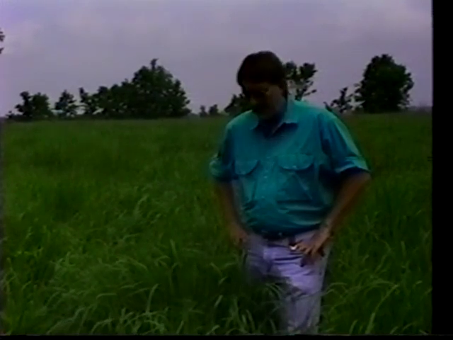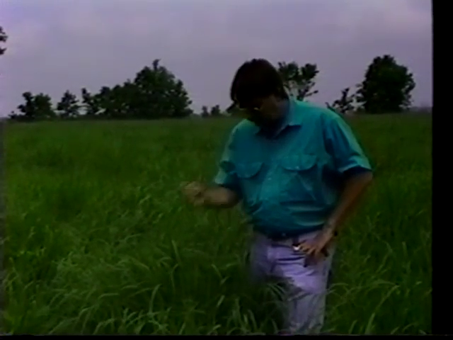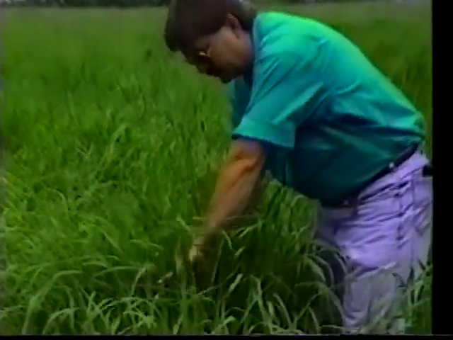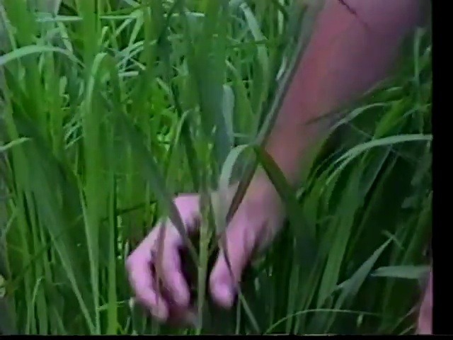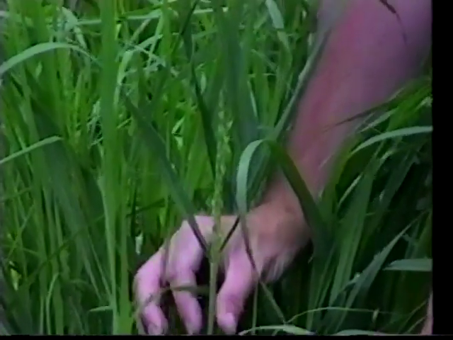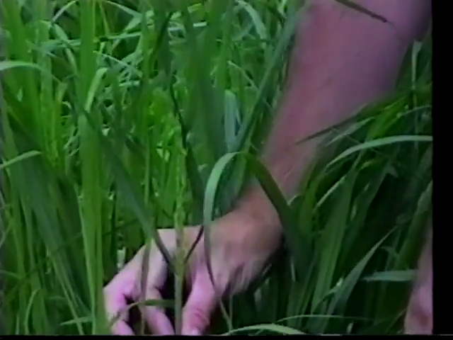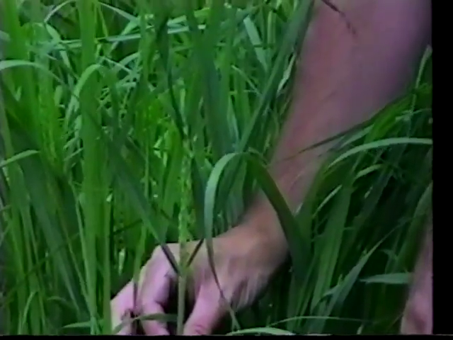When haying native warm season grasses, to maximize both quantity and quality of forage, hay when the seed head is in the boot. Now this is what I mean by the seed head in the boot. If you take a look at this plant, you'll see that this seed head is just beginning to emerge from this sheath of leaves. When you cut your hay at this time, the protein will be the highest in relation to the quantity of hay that you can get.